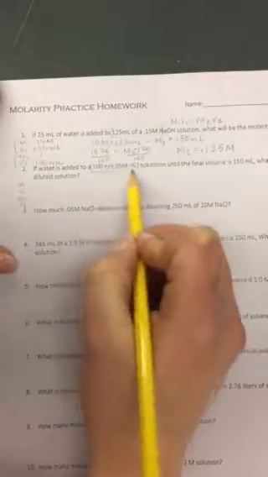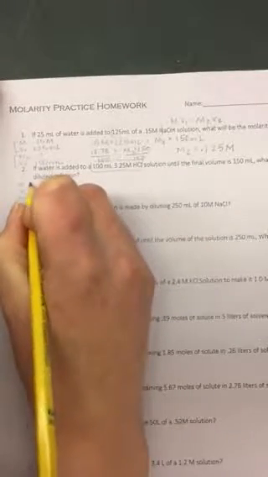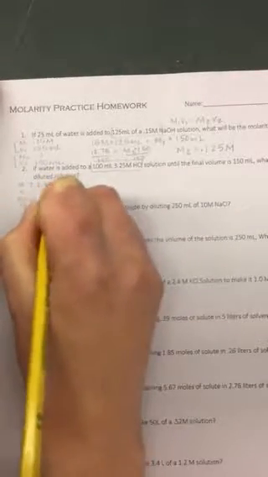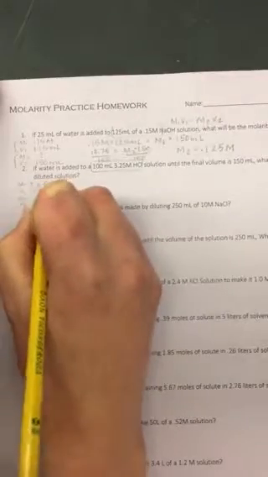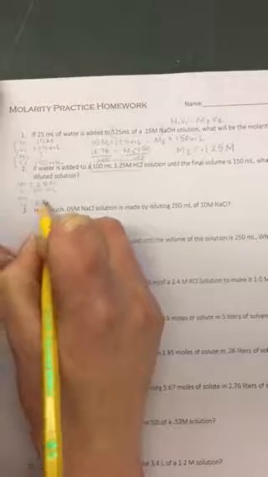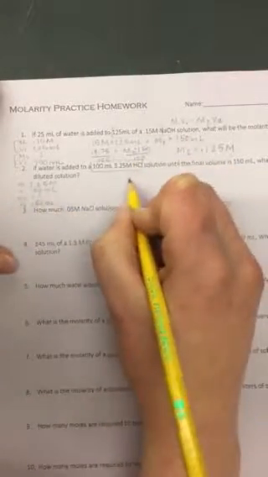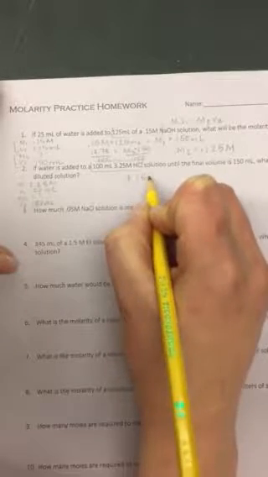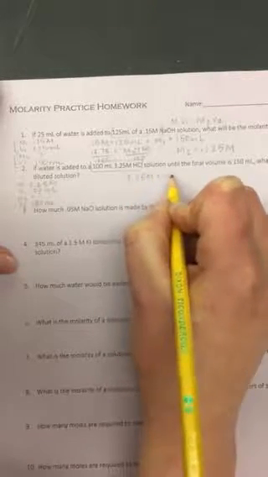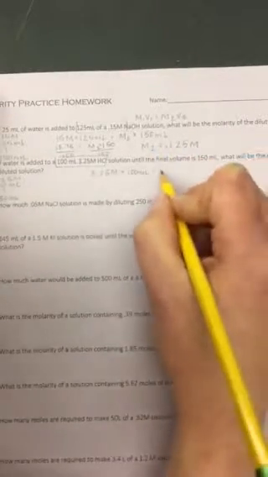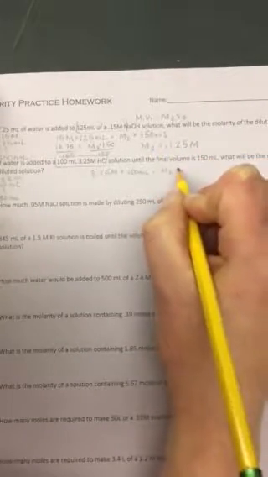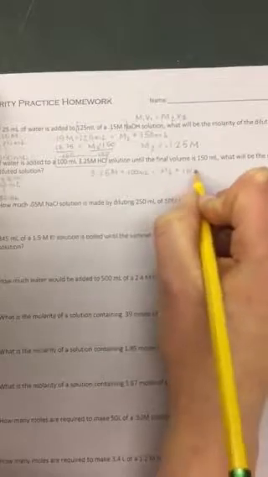We have our initial, because this is what is being added to: 3.25 molar, 100 milliliters, and then the final volume is 150 milliliters. So we don't know M2. The setup's going to be the same: 3.25 molar times 100 milliliters equals M2 times 150.